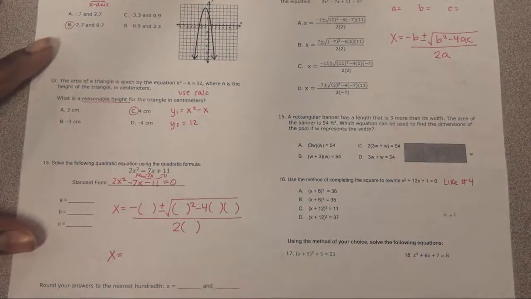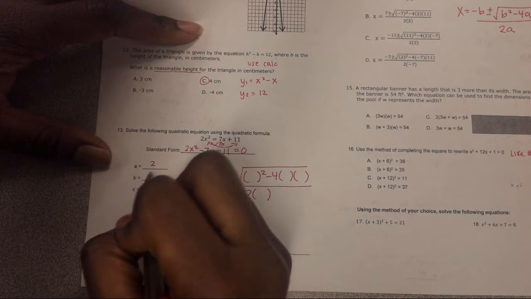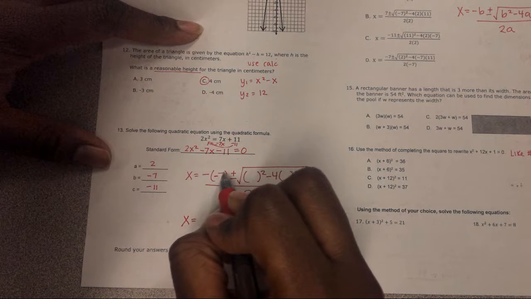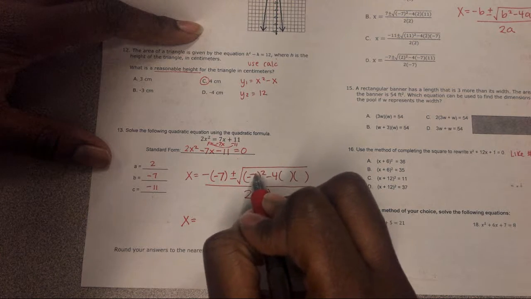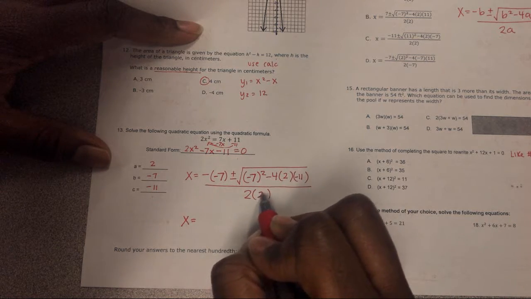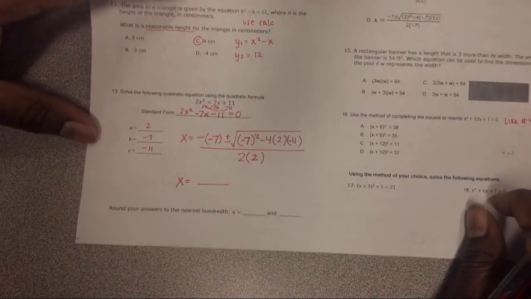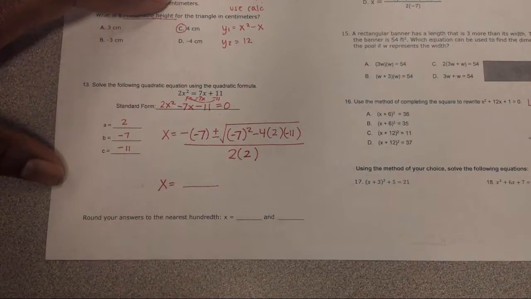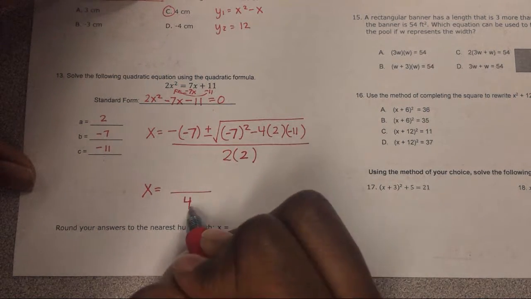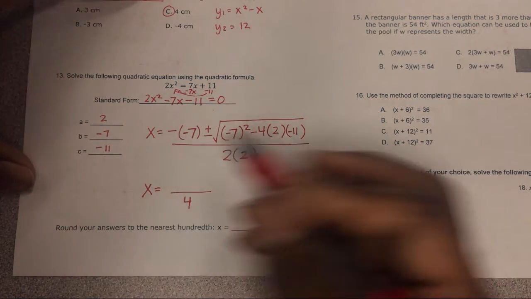So go ahead and try to plug it in. If you need to, pause it real quick. So A is 2, B is negative 7, C is negative 11. Yes, you still need to put a negative 7 in there. 2, negative 11, and all over 2A. Next step is to multiply the bottom. That's the easiest part. You're going to end up with a 4. This right here, we plugged in a negative, but the formula already had a negative.